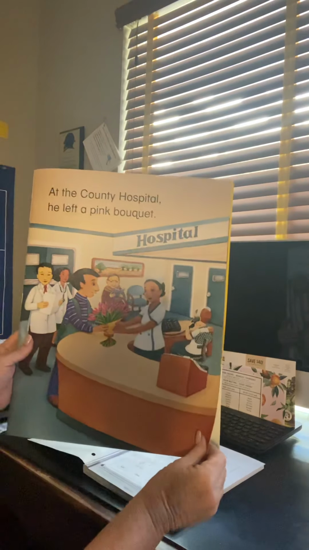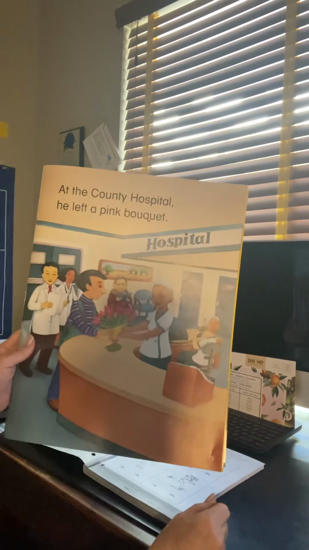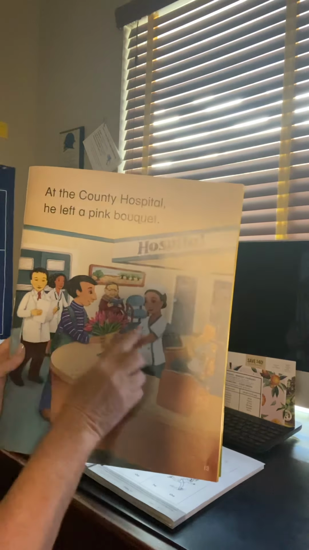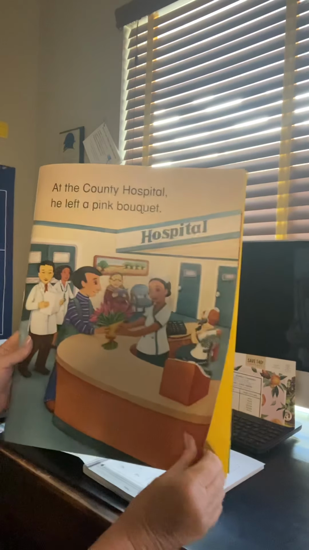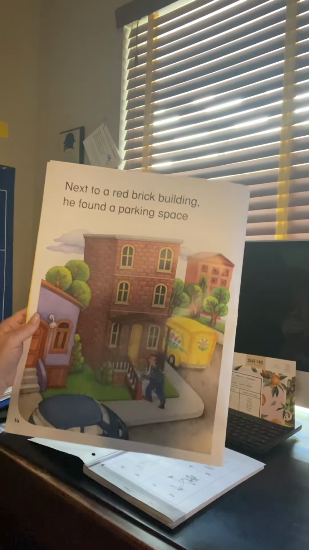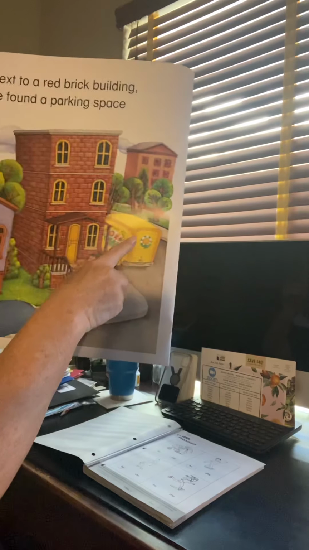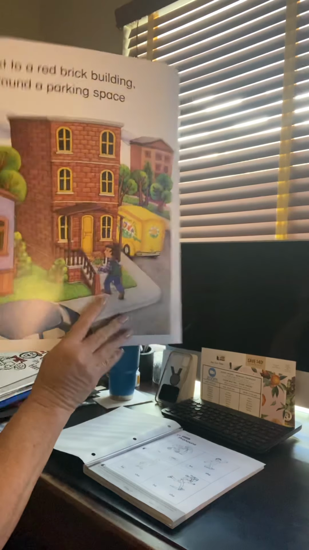At the county hospital, he left a pink bouquet. So he's delivering it to the nurse, but the nurse, I bet, is going to go deliver it to one of the patients in one of the hospital rooms. Next to a red brick building, he found a parking space. He's parking in front of the house.